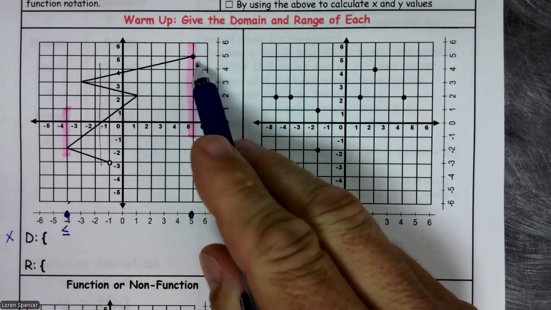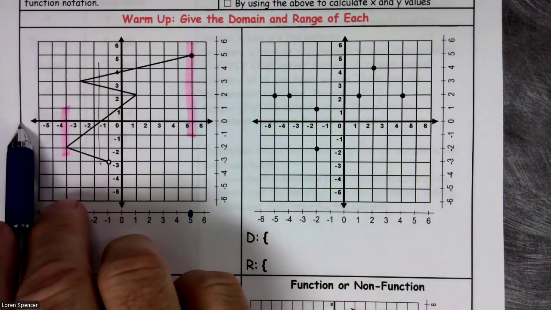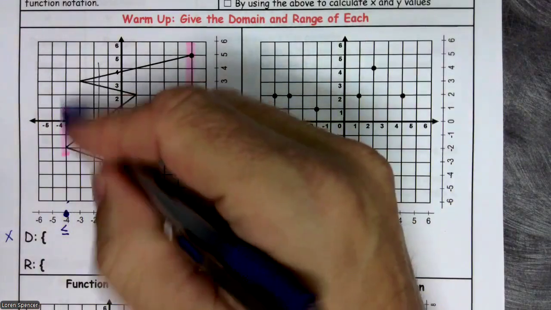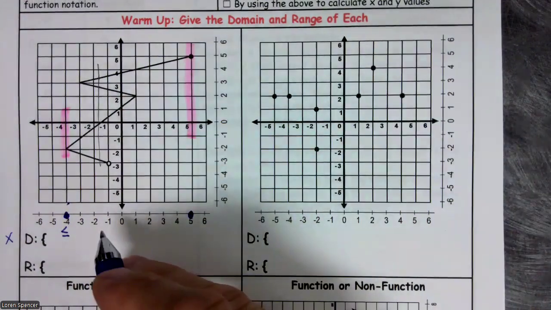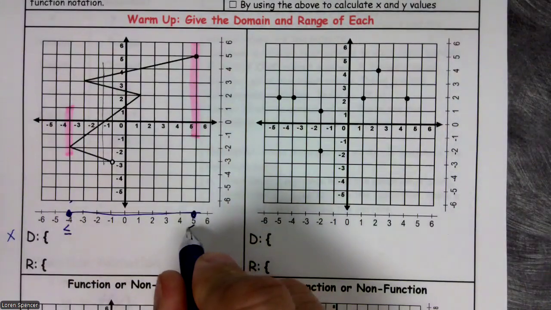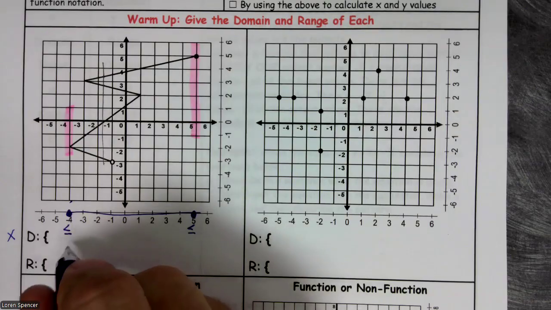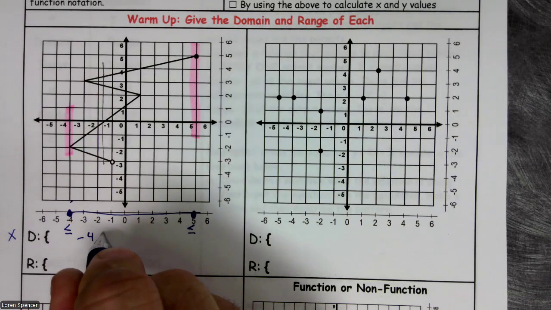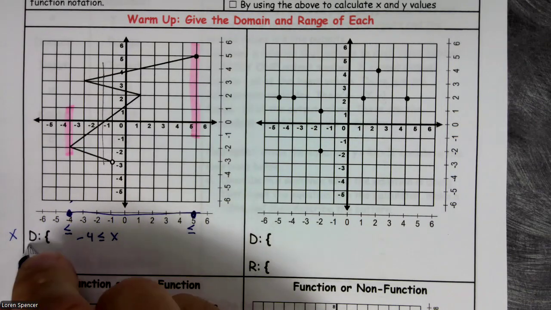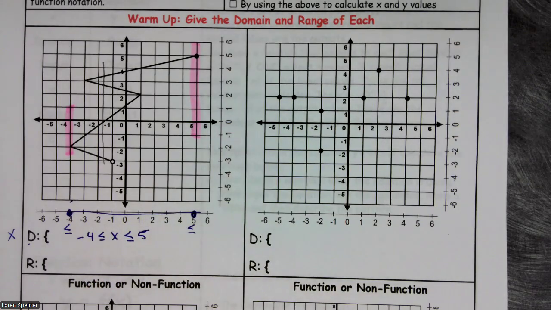And that's furthest to the right, because domain is left to right; this is the way the axis goes, and we're always drawing to the x-axis. So we're looking for this area right here. That's a solid, so it gets a less than or equal to. So in this case, we have -4 less than or equal to x less than or equal to 5.